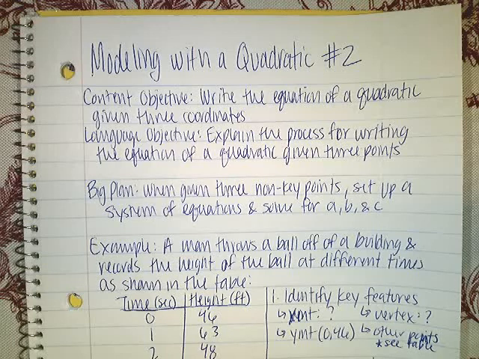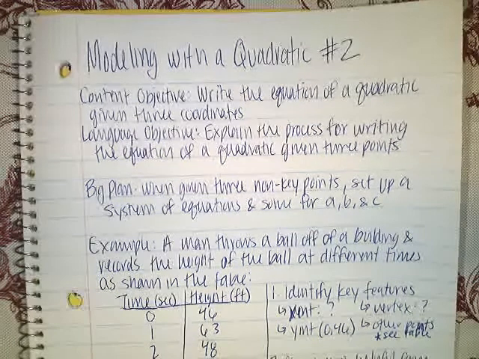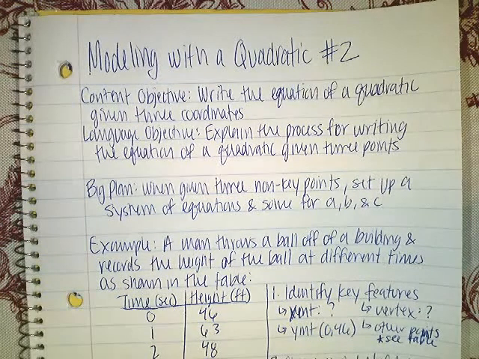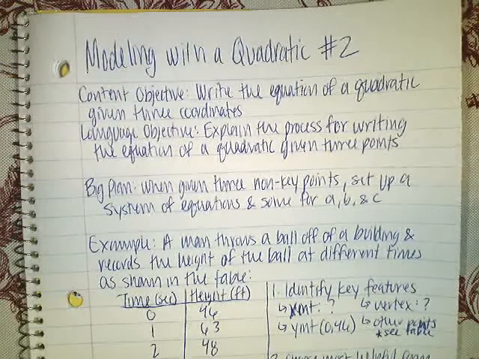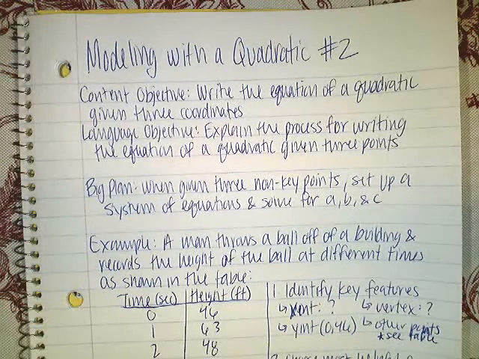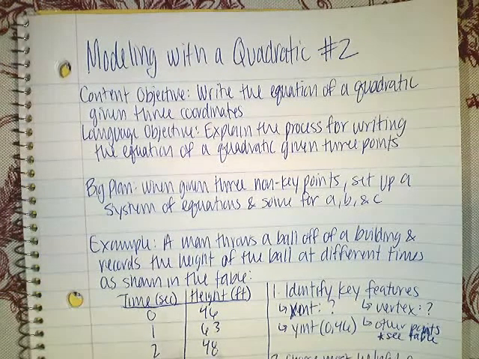All right, so today's notes are again on modeling with a quadratic. Our content objective this time is to write an equation of a quadratic given 3 coordinates, so slightly different from last time. You'll see why it's slightly different from our previous examples. And our language objective is to explain the process for writing the equation of a quadratic given 3 points.